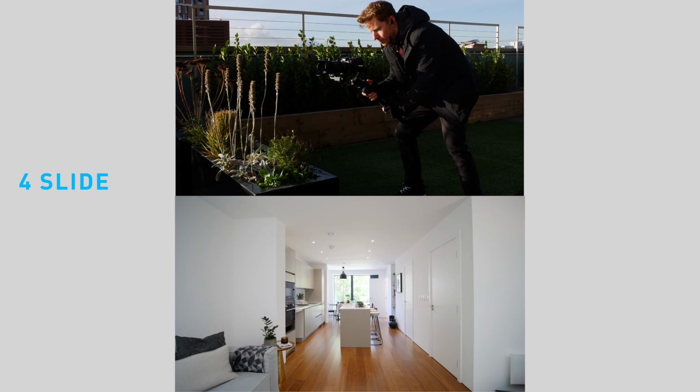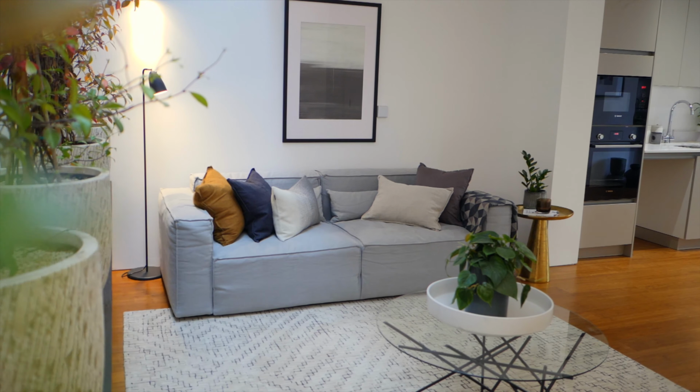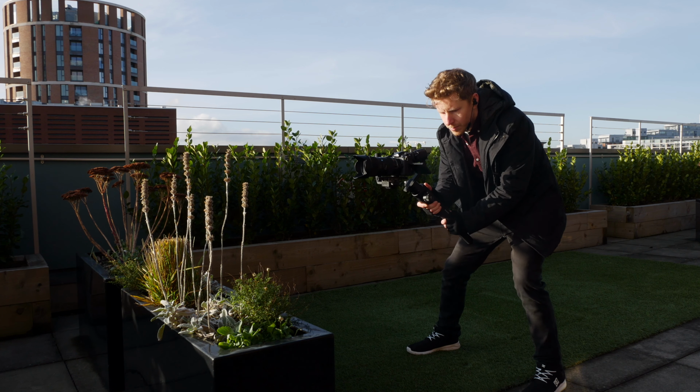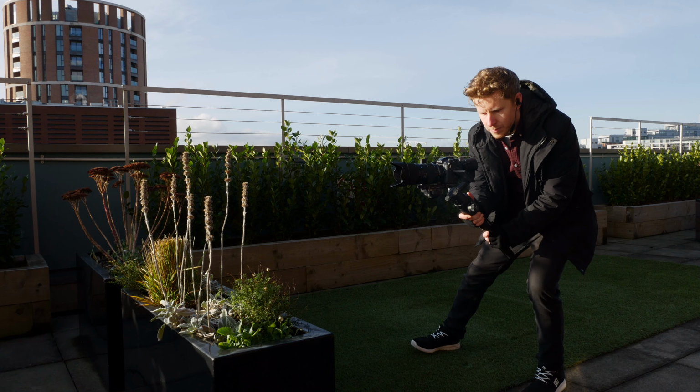That looks especially good if you've got a foreground or background object which is moving through the frame to give you a nice parallax action. If I'm filming detail shots, then I might be doing them on a gimbal, although the GH5's body stabilization is so good, I might even do those handheld.